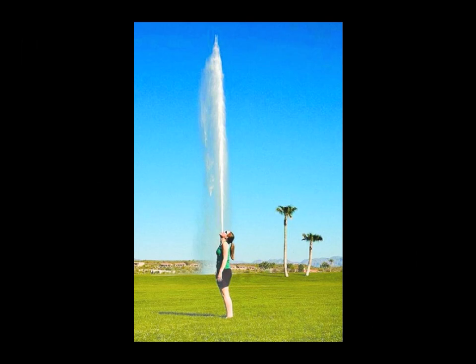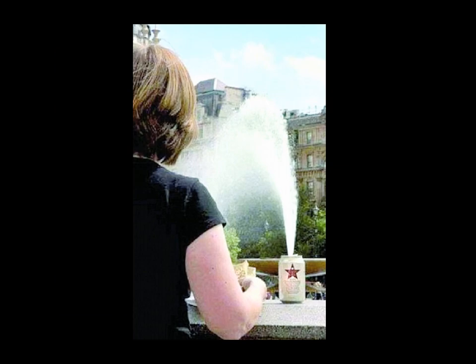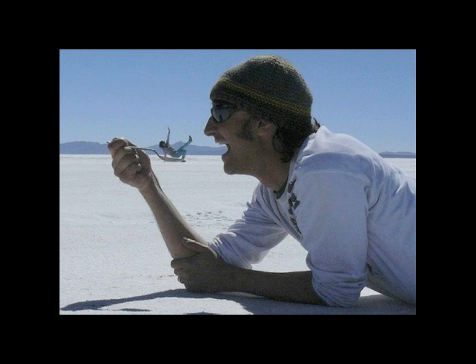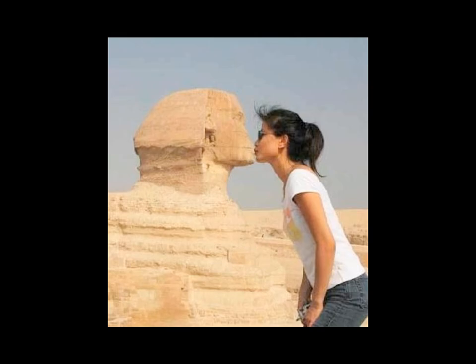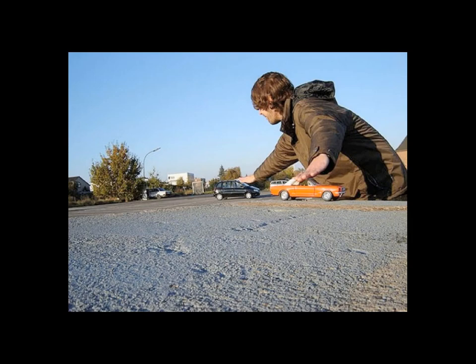You've got just repositioning yourself in different places to make things appear using your forced perspective to make them work. This could be Photoshop, but I don't know.